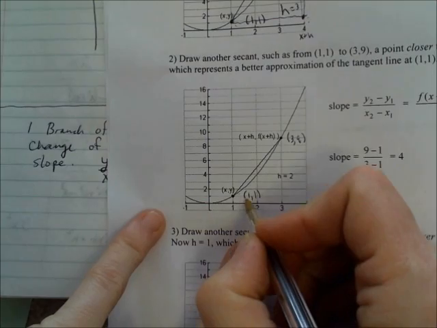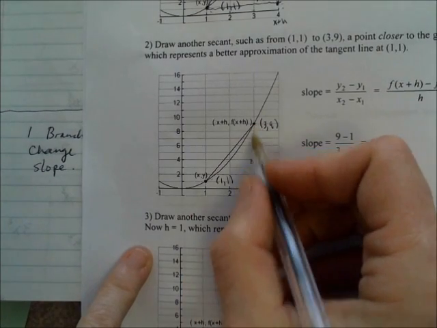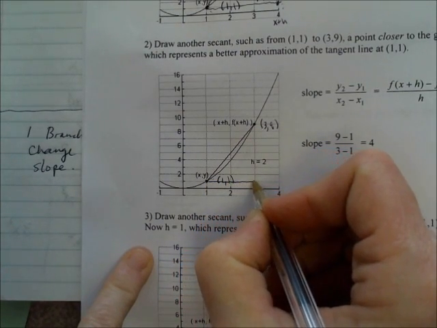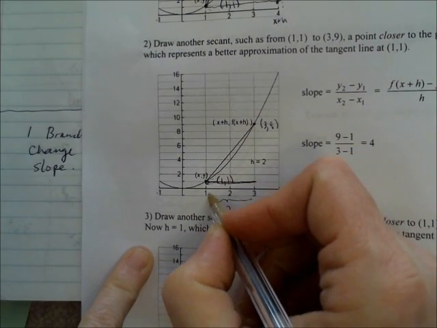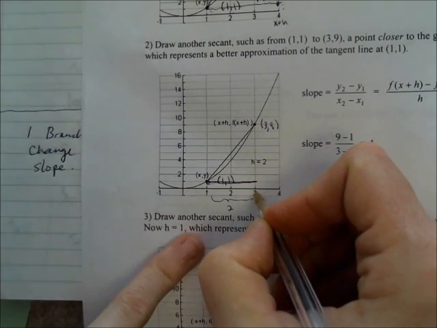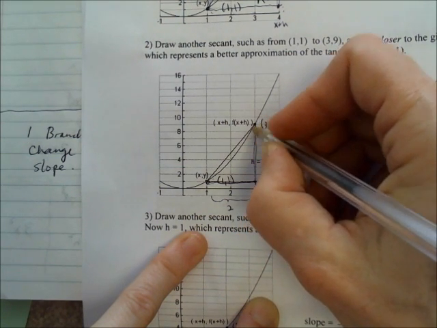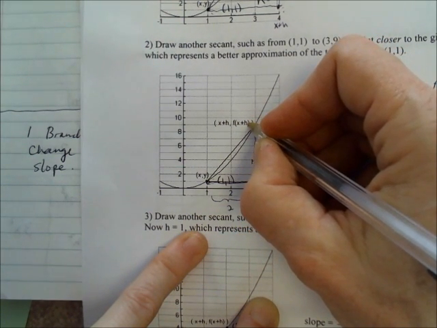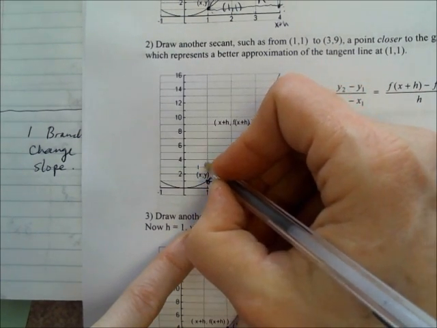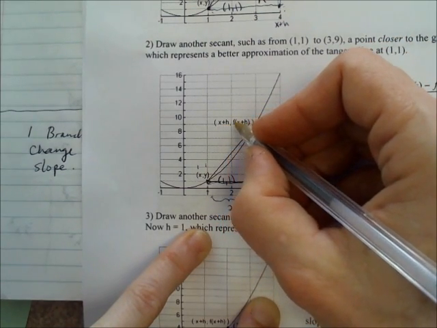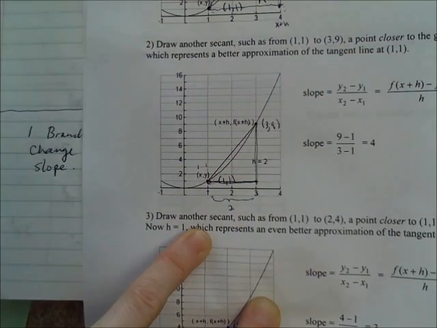Now we're going to step down here, and it says h equals 3 right here. We go down to this point that becomes a little closer to 1, 1. You're going over from 1, 1 by 2, so the distance between this x value and this x value is 2. That's h. Then coming up here, f of x plus h: x plus h is 1 plus 2, which is 3. Remember, x is 1, y is 1. So x plus h is 1 plus 2, which is 3, and f of 3 is 9.